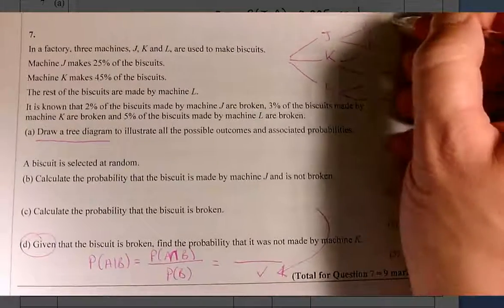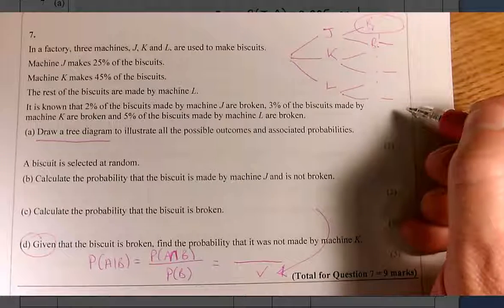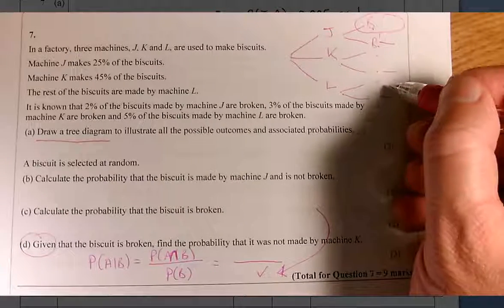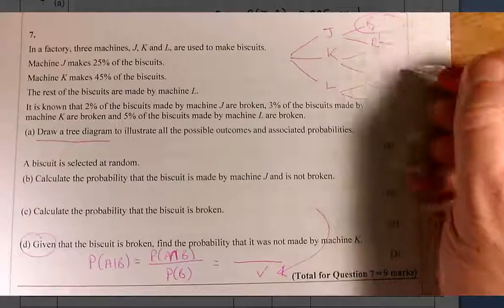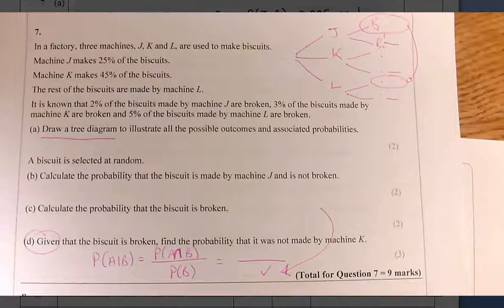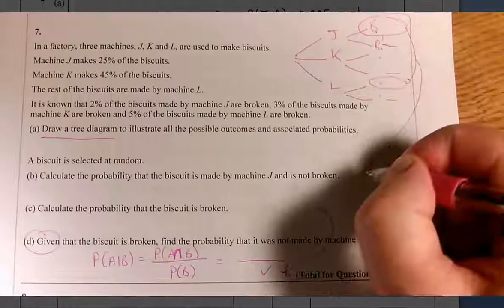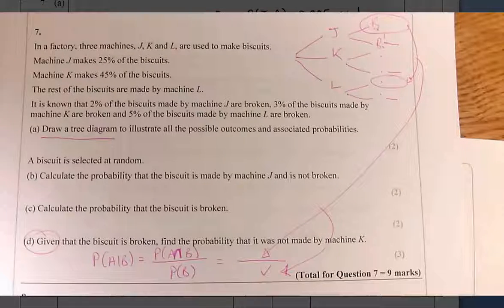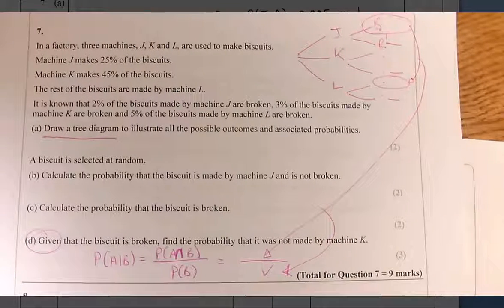So that means I have to add up the probability of it being broken from J, added to the probability of it being broken for L, because that's the overall probability that it was broken, but it was not made by machine K. So it's the total of those 2 values that goes on the top of the fraction, and that's how I get my conditional probability.